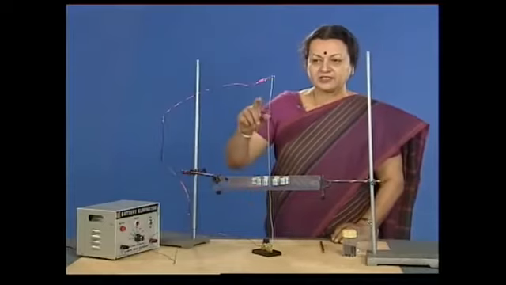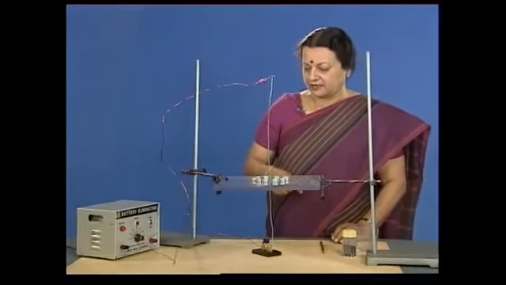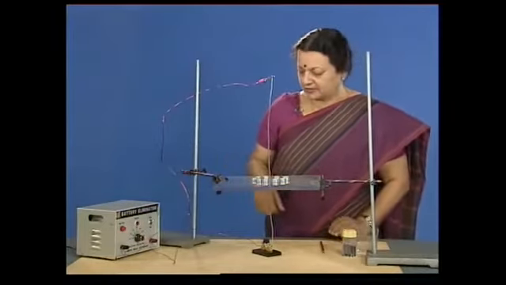Now, let us reverse the direction of current through the wire and see what happens to the compass needles.